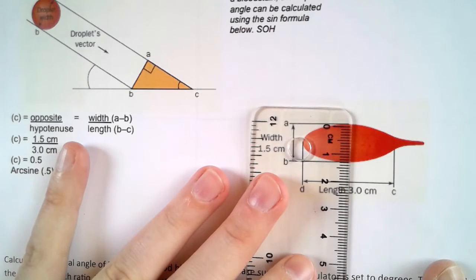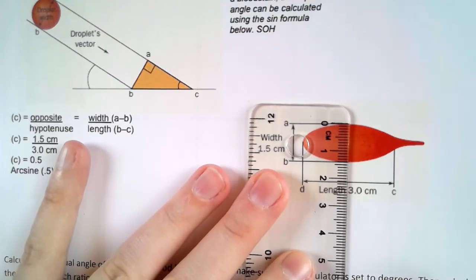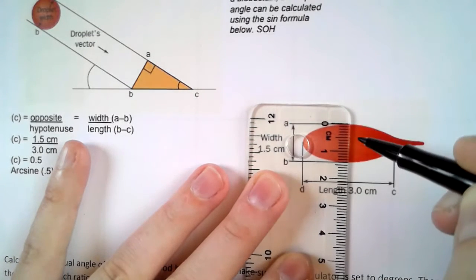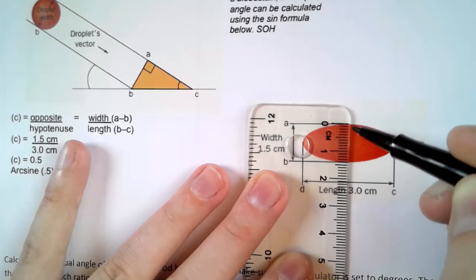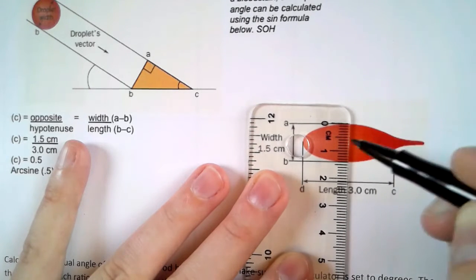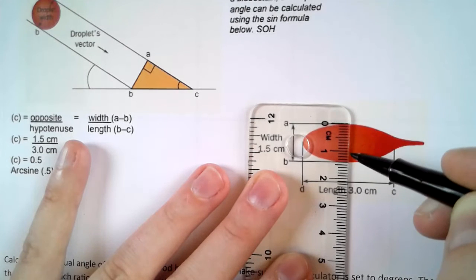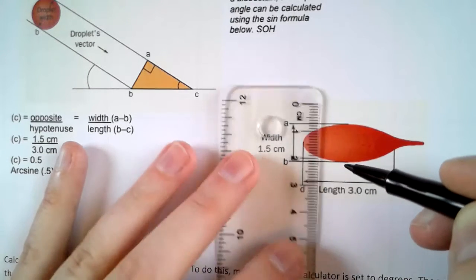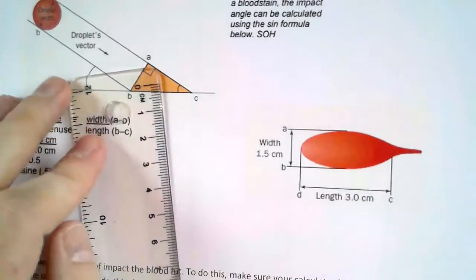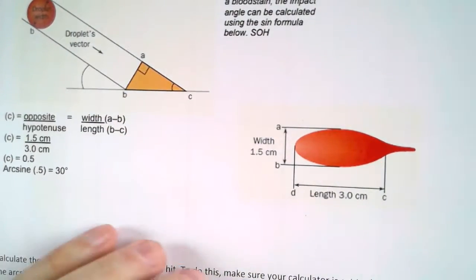You're going to measure the width of this blood droplet at its largest point. So you don't want to measure it down here, you don't want to measure it up here, you're going to measure at its widest point. And that measurement is about 1.5 centimeters. Then you're going to measure the length.